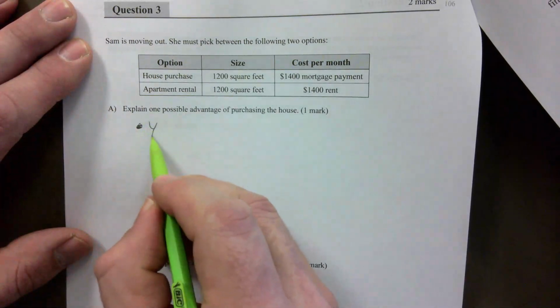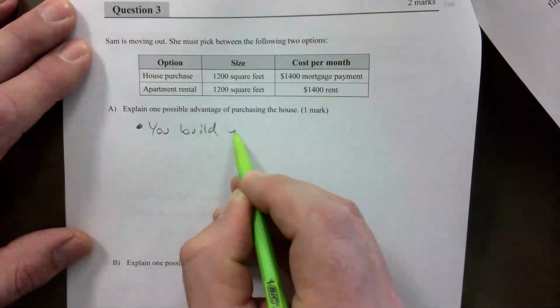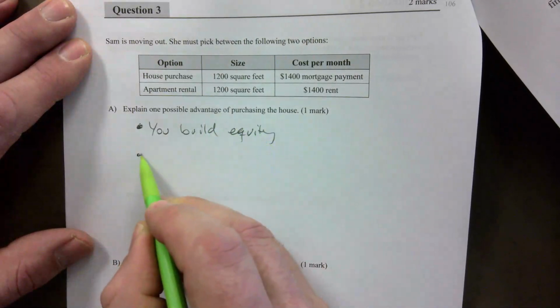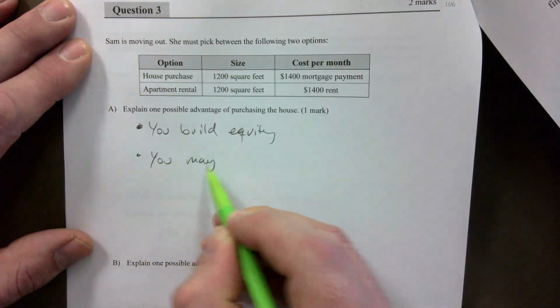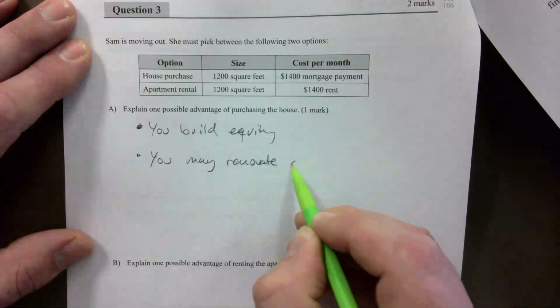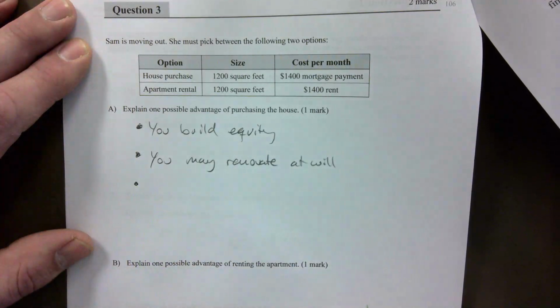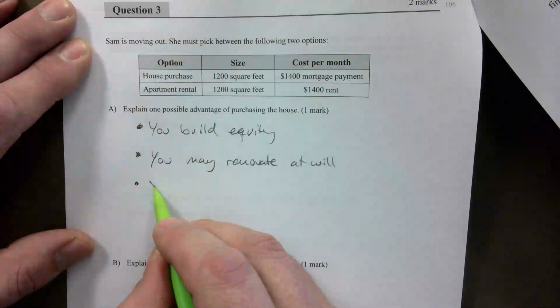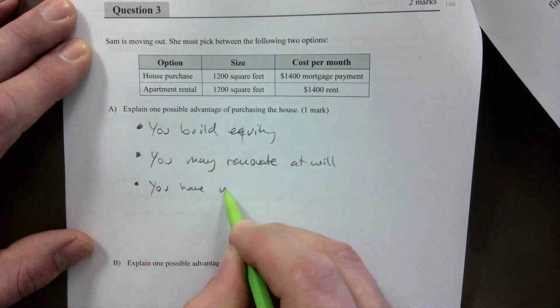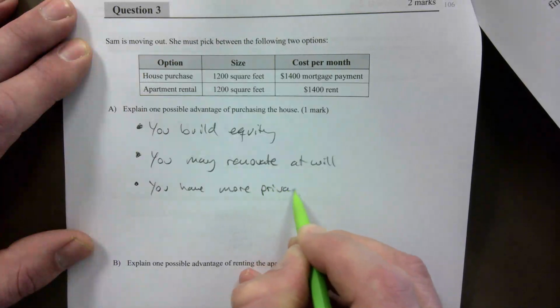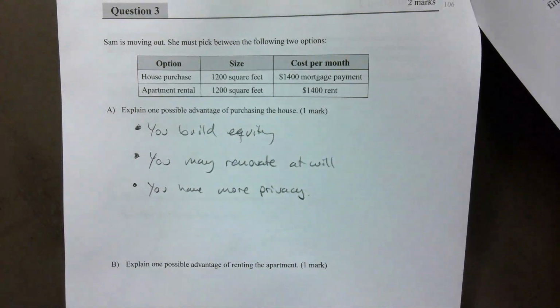Okay, explain one possible advantage of purchasing a house. My favorite one is you build equity. You may renovate at will, right? Whenever you want. You could say you have more privacy. Some people said yard. I remember that. You may have your own yard compared to an apartment, and I think you would be okay in this case. But you could rent a house as well, but they do say apartment, so just be careful, read carefully.